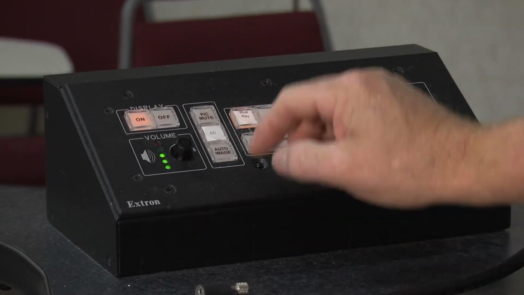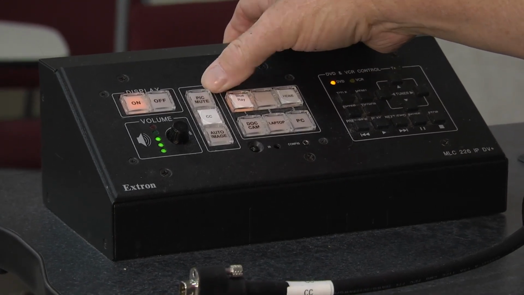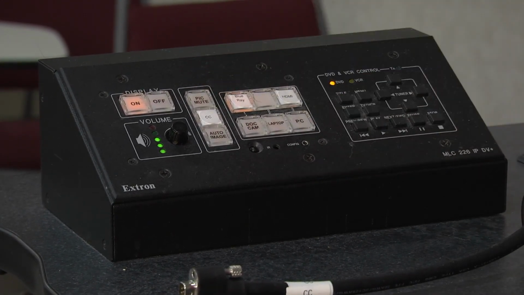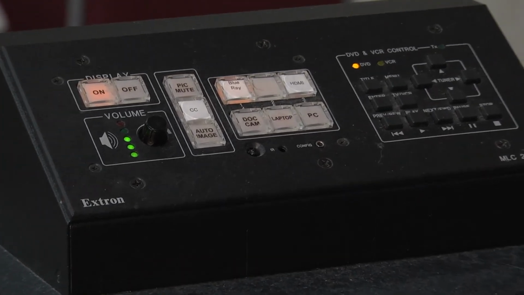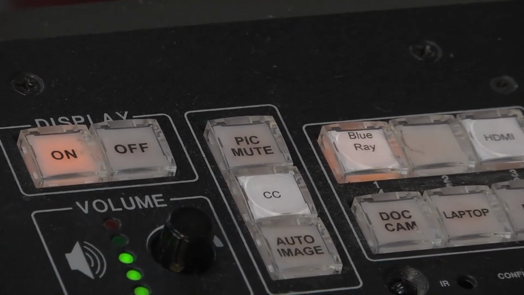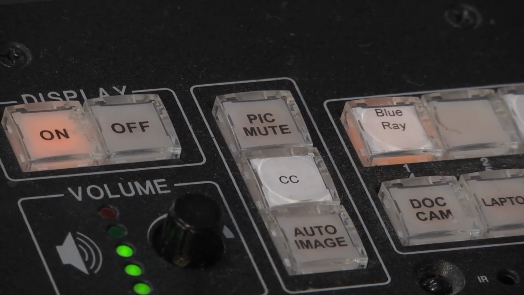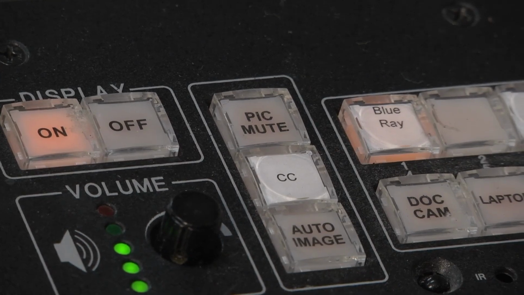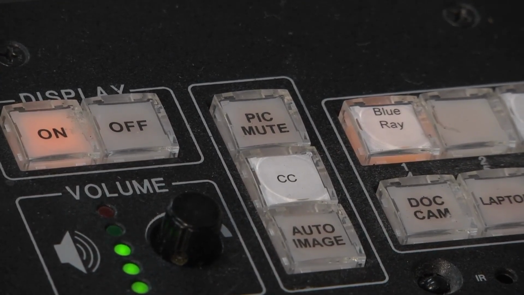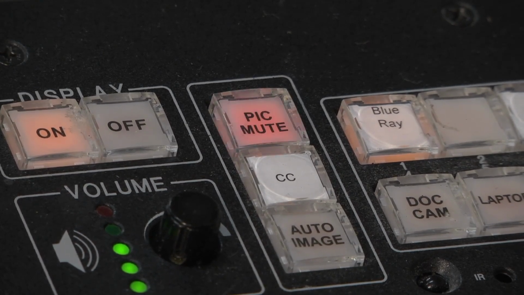Couple of quick things. Up here on the top, there's this button that says Pic Mute. What Pic Mute does is if you don't want to show what's on your PC or what you're doing to the students, but you want to arrange your desktop and get it ready for your demonstration, if you hit Pic Mute, the projector will go black and sound will turn off. And when you hit Pic Mute, it will flash the red light.